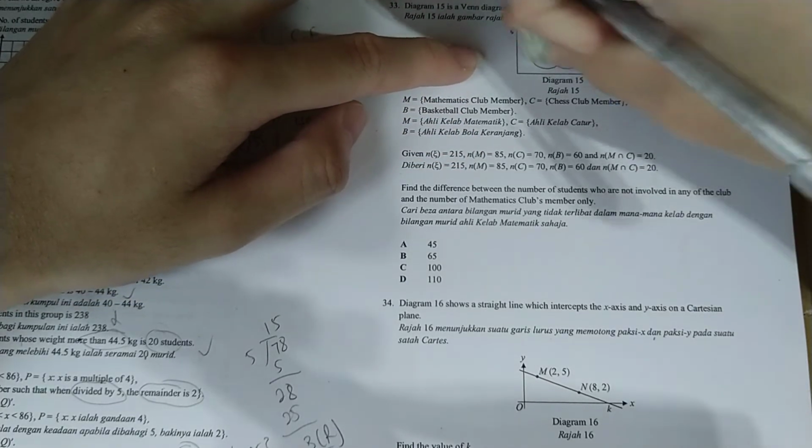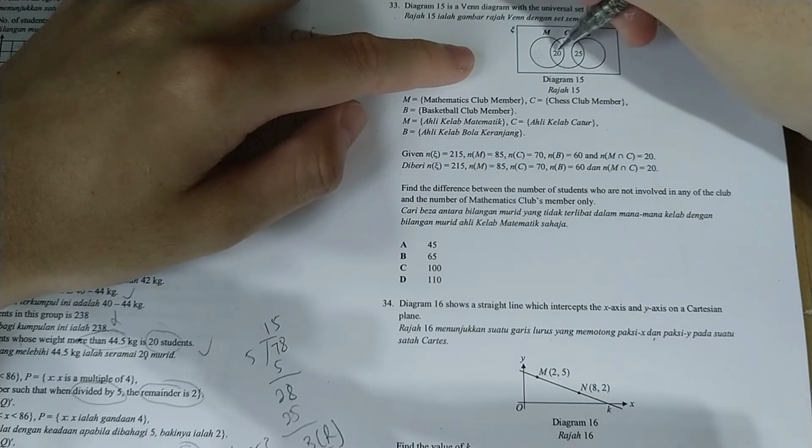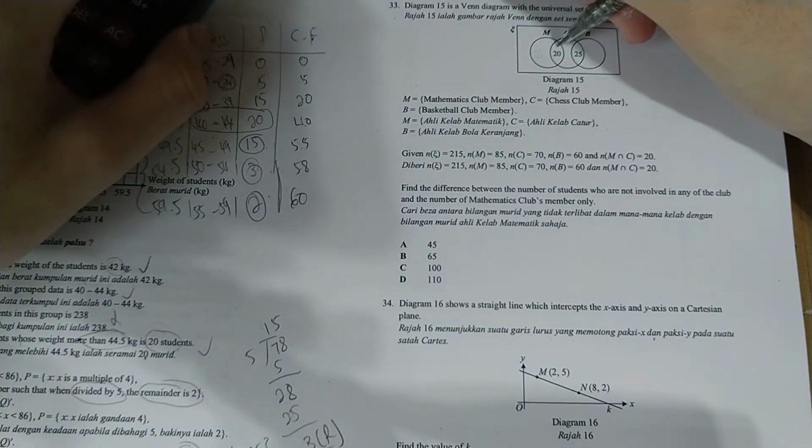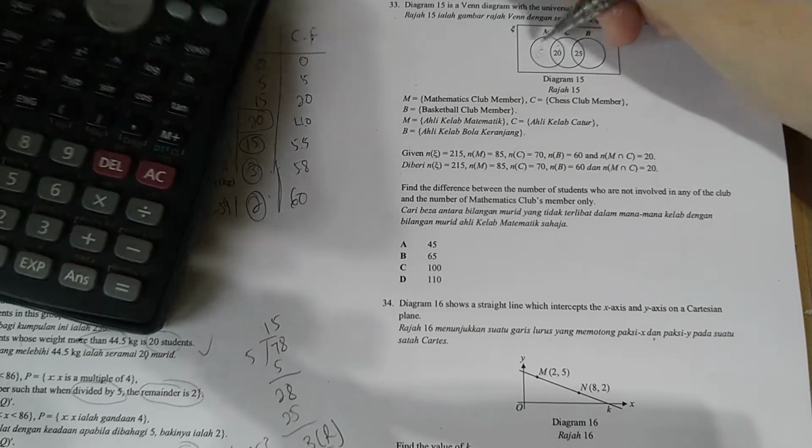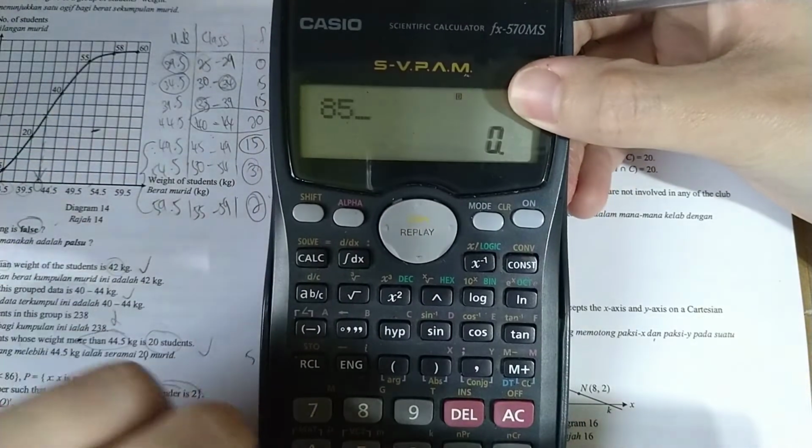Salah. Because the 85 already includes this part, here is also M. Okay, the 20 is also M. Maksudnya, it means that the 85 is actually this plus this. Because here is also M. Here is also M. So, kalau you nak cari luar sini, you have to take 85 minus 20.